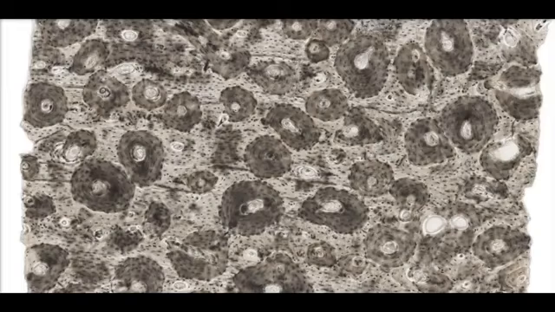The last specialized connective tissue that we'll be covering in today's lab is compact bone, also called cortical bone. This type of bone is thick, dense, and highly organized. Notice all of the ring-shaped structures that look like tree trunks. These are called osteons and serve as the structural and functional unit of compact bone.